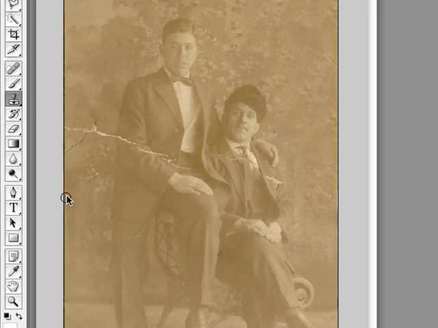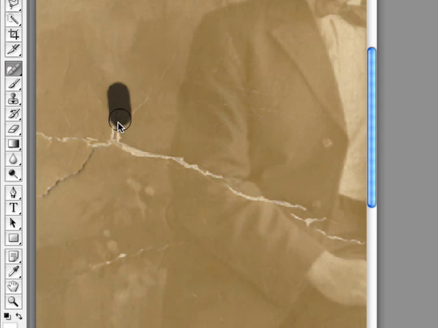Now, our next problem involves these cracks here, and we need to fill these in. Now, your first reaction would be to take a look at the healing brush. And Photoshop offers two, a spot healing brush and a normal healing brush. The spot healing brush just automatically samples from pixels around, and that works pretty well if the subject is free and clear, and you can use that to do cracks here.